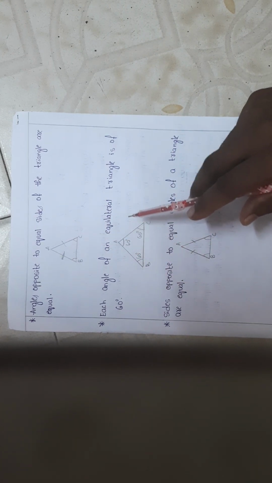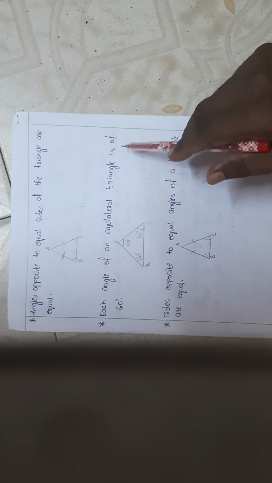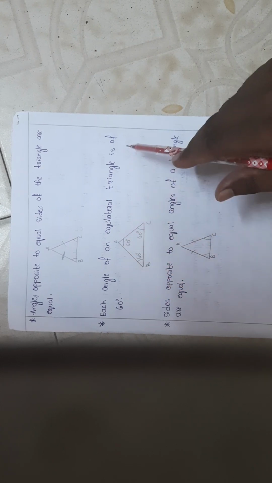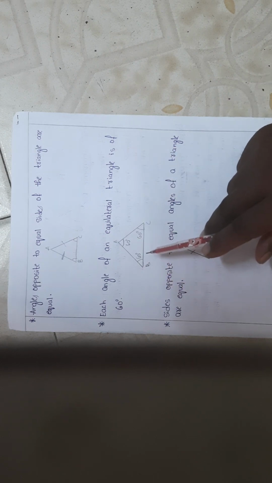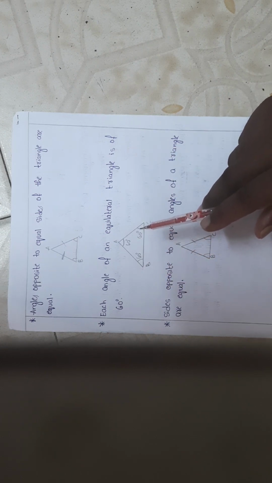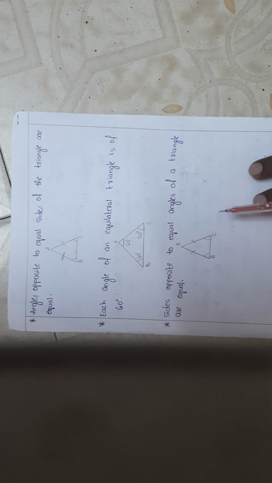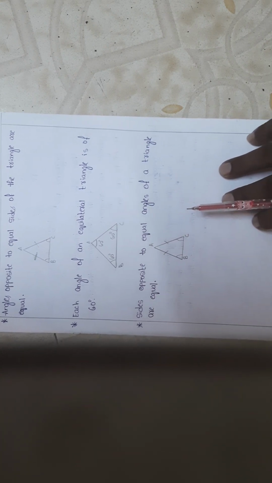Each angle of an equilateral triangle is 60 degrees. Each angle of an equilateral triangle is 60 degrees. This is in the sums we have, that we will discuss in the sums. In the exercise those are present.